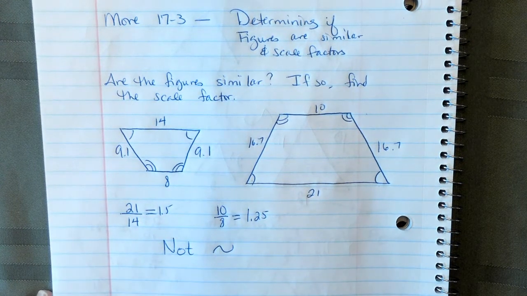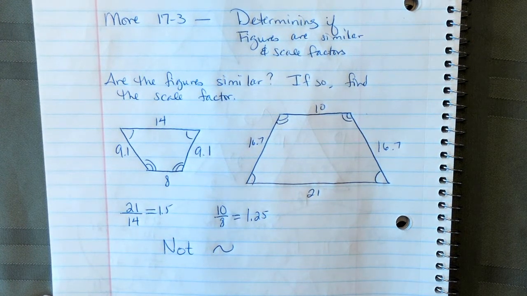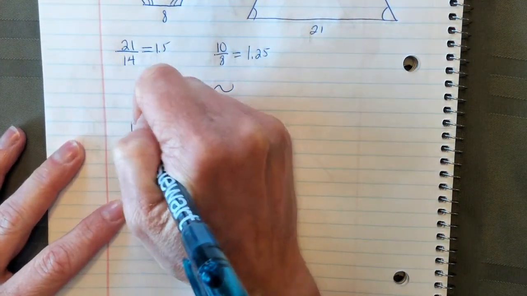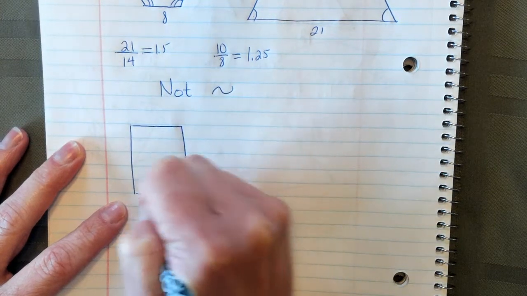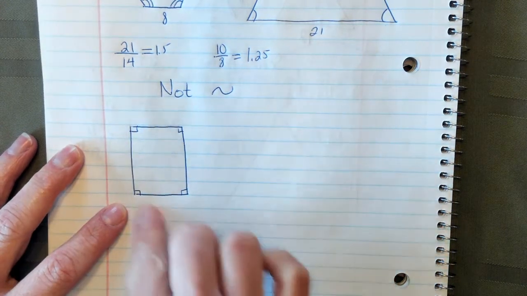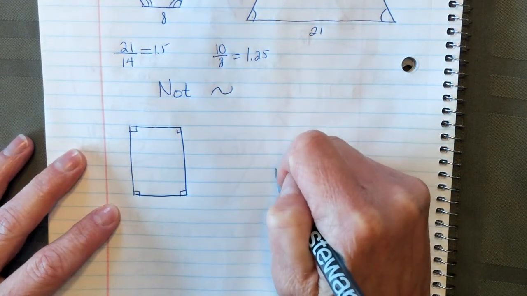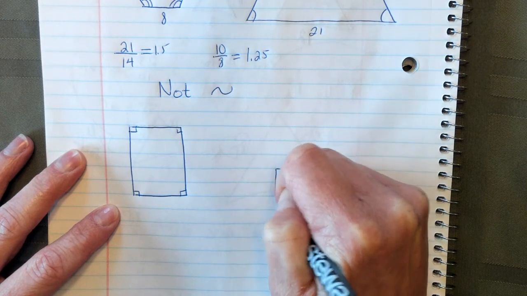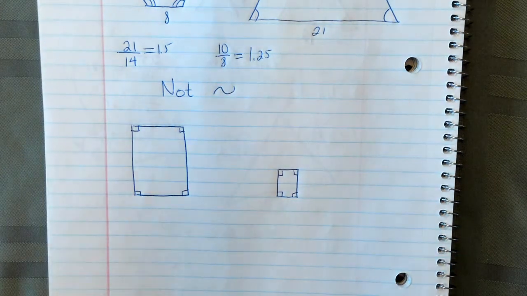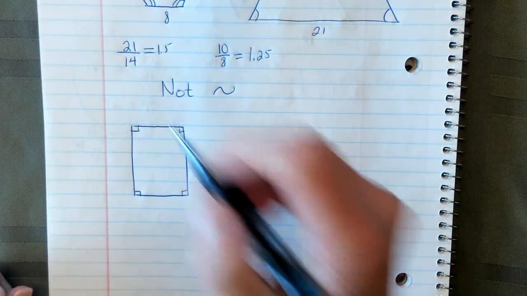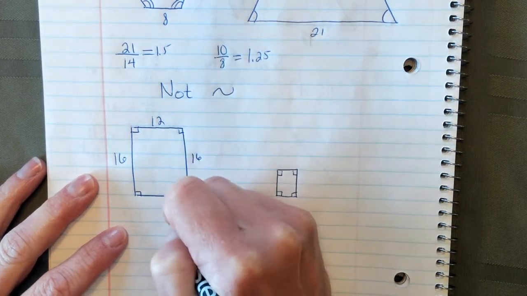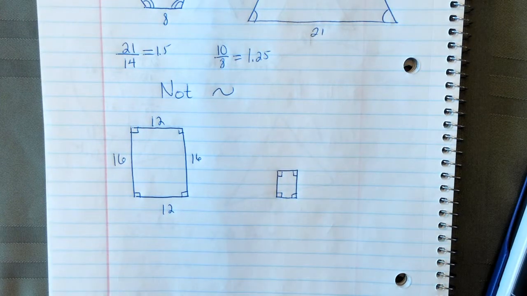Well, let's take a look now at ones that will be similar. Let's do this nice, lovely rectangle. And I'm going to tell you, even if it's not perfectly drawn well, that this is going to be a set of 90-degree angles all the way around. And we're going to compare it to this itty-bitty baby rectangle. So all of the angles are corresponding. They're all 90 degrees, and they're going to match up. Well, I'm going to tell you that this is 16, and that's 16, and that this is 12, and that's 12. Let's see.